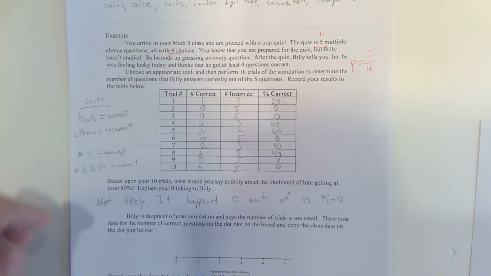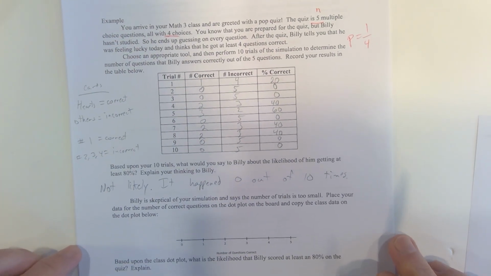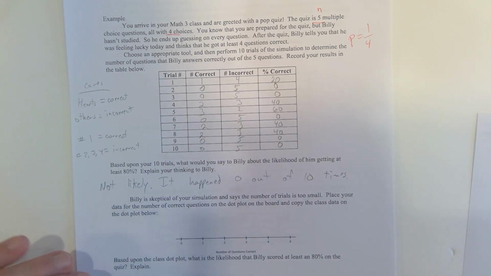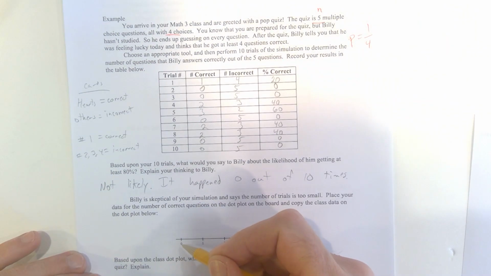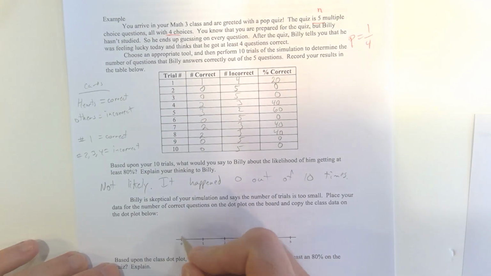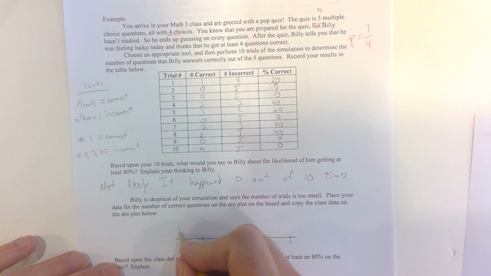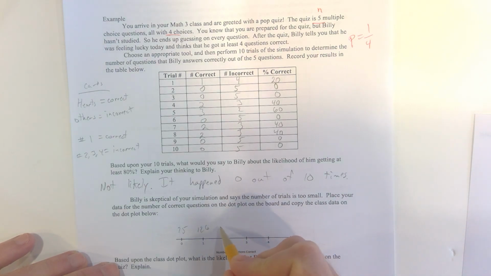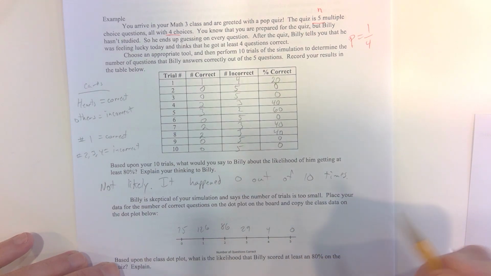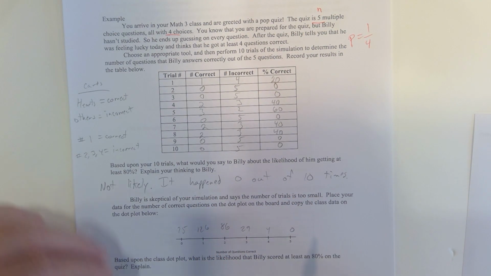Okay, so I will go ahead and make a quick graph of this. Actually, I don't even want to make the graph. I don't have space for 75 x's. I'll just write the numbers in here. This is 75, 126, 86, 29, 4, and 0. So I just go ahead and make bars to match those.